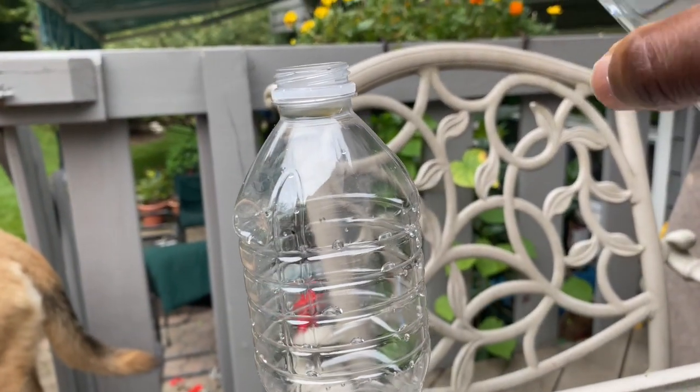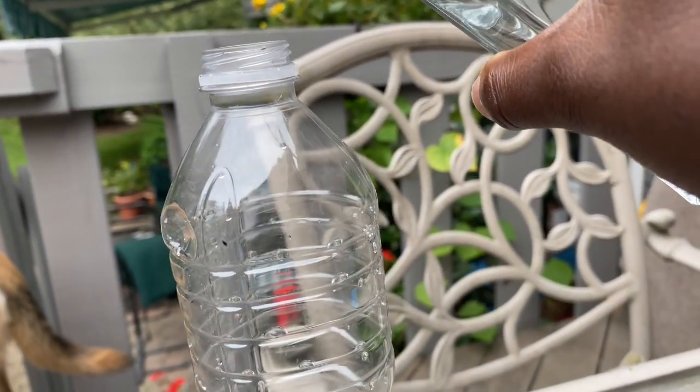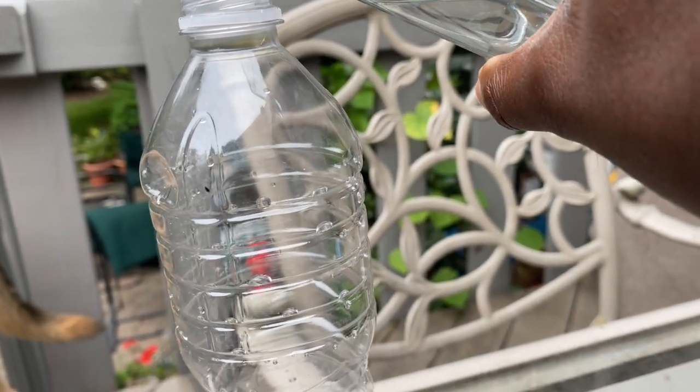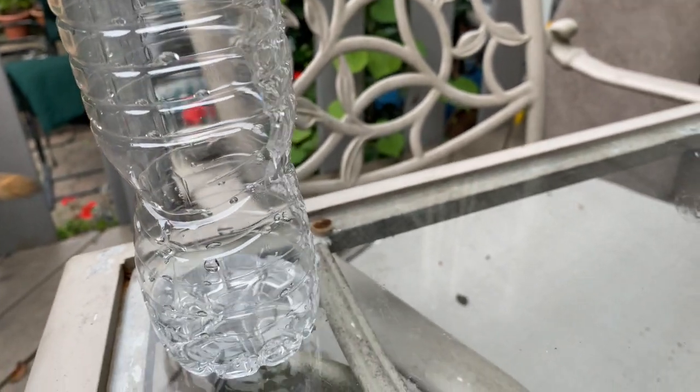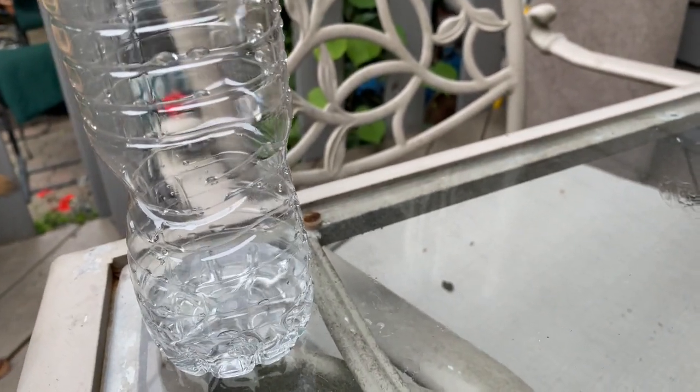So to begin the experiment, I'm first going to start by pouring some of this water into the bottle. Now I only want to fill the bottle up until it's about a quarter full.